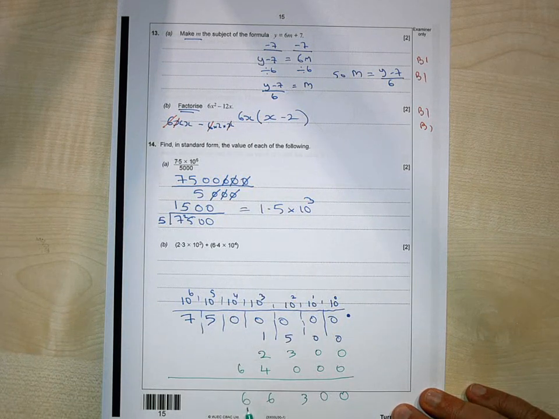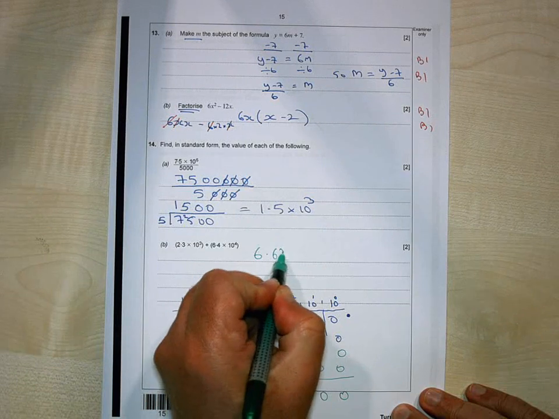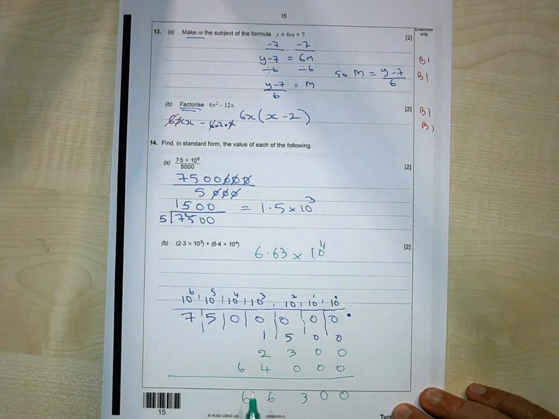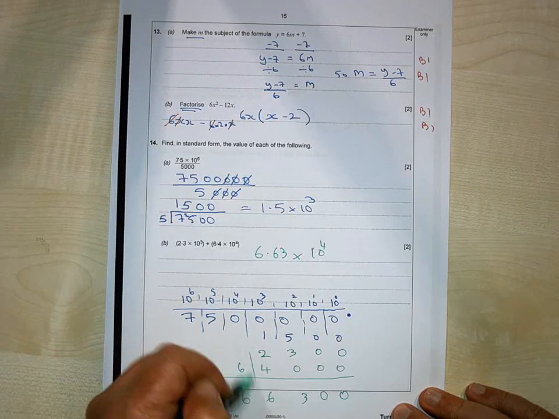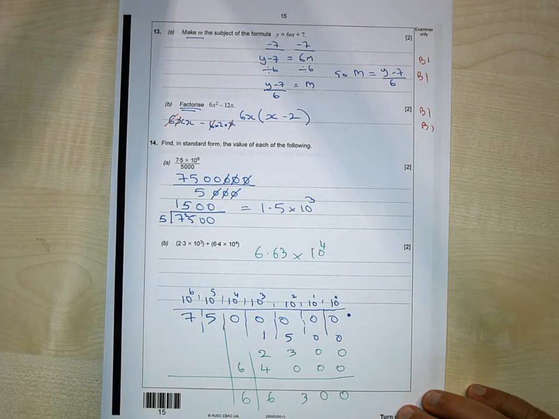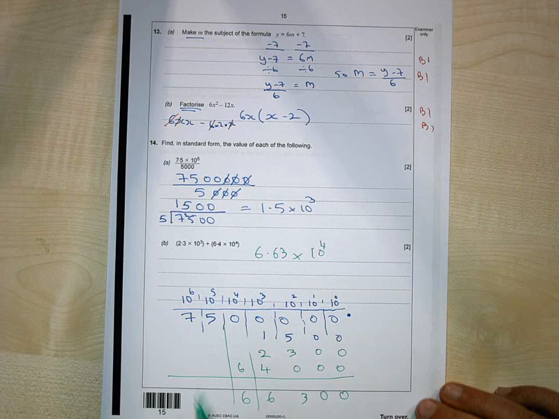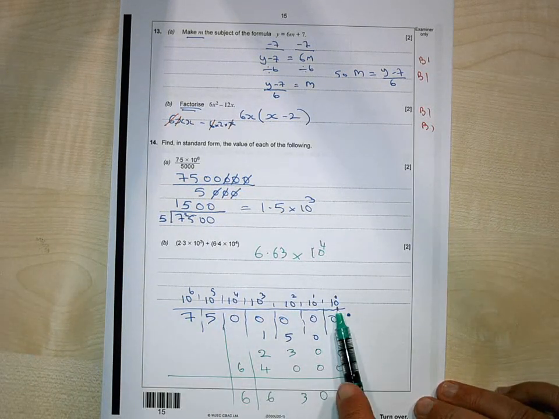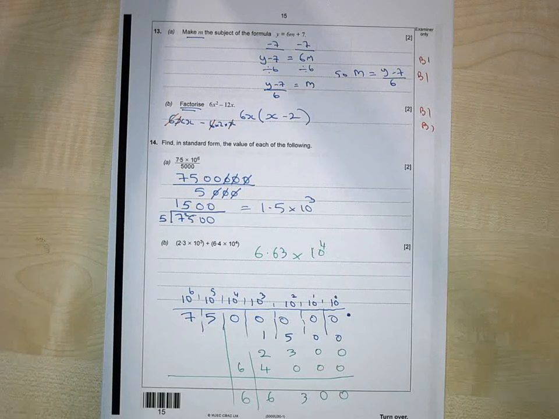So it's going to be 6.63 times 10 to the 4, because this is in the 10 to the 4 column. So if you just remember to write that list of powers, starting with 10 to the 0, that's how you do it. Grade B.